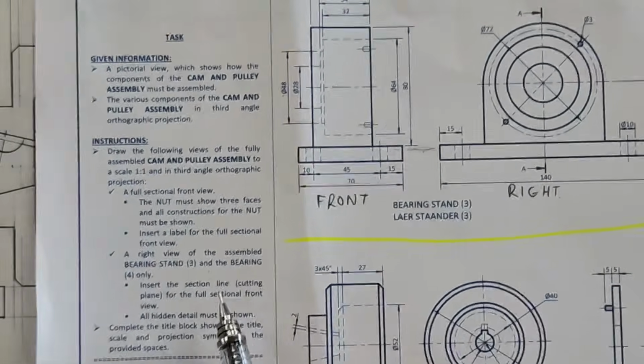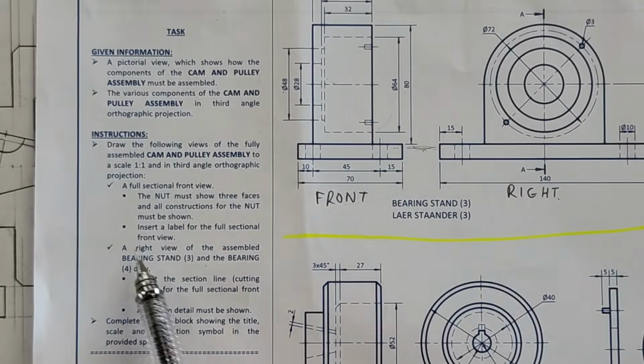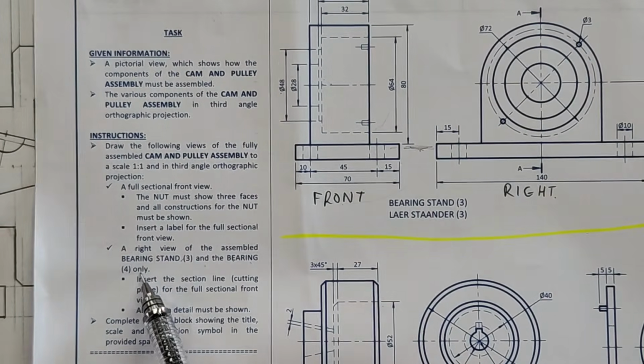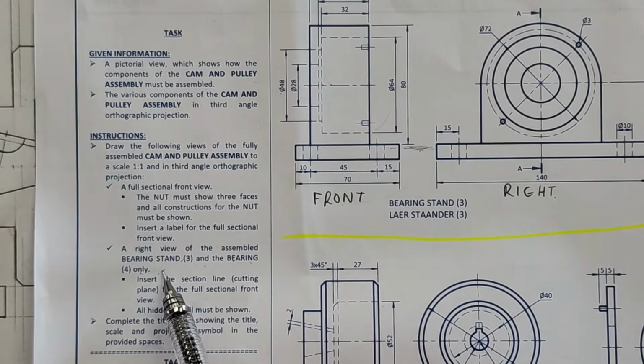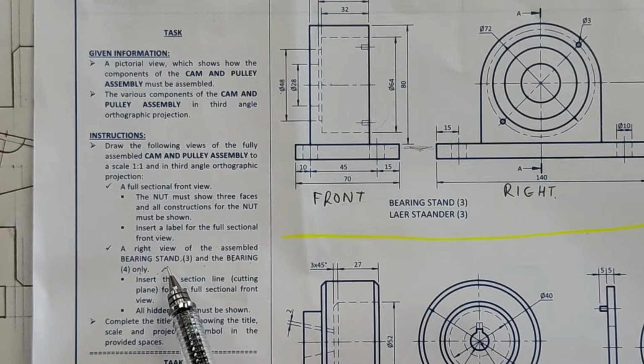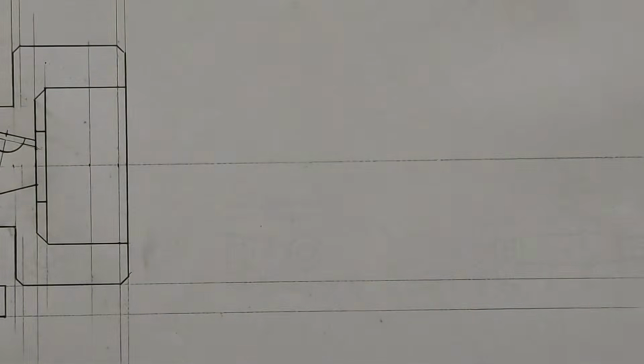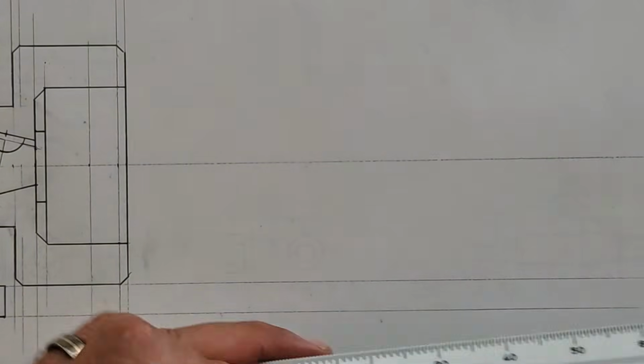Okay, look here, this is interesting. They've asked here for a right view of the assembled bearing stand and bearing only. They're not requiring the nut. They're not even requiring any other components in my right view. Just take note of that. Not even the cam is going to be part of this drawing. So it's going to help us in saving some time. So I'll go 140, scale 1 to 1 here.